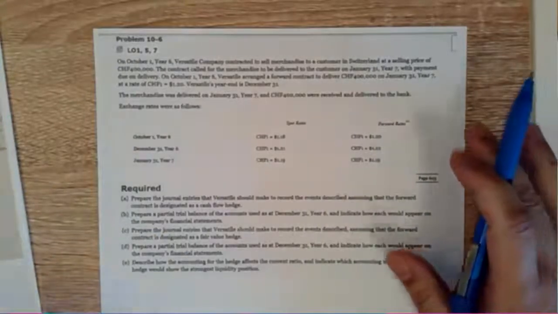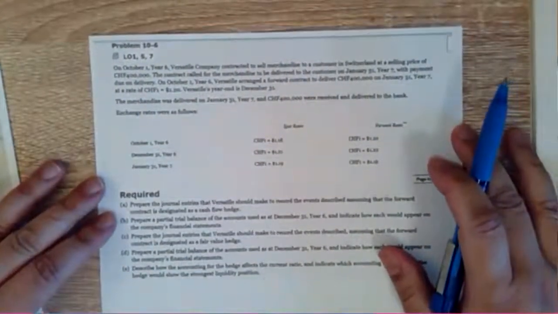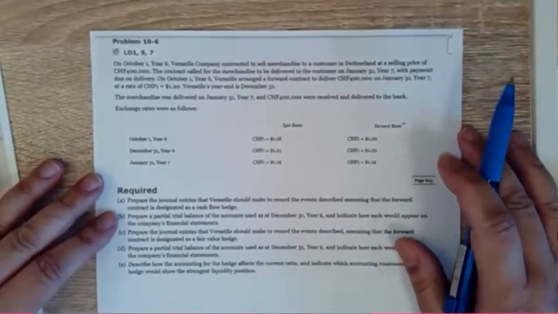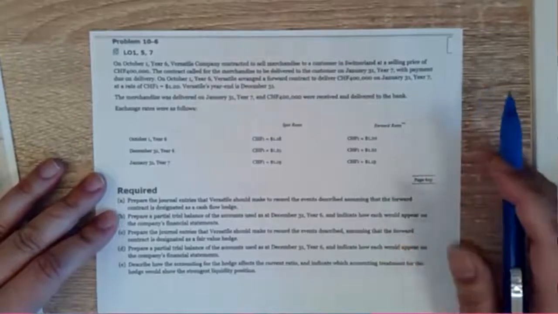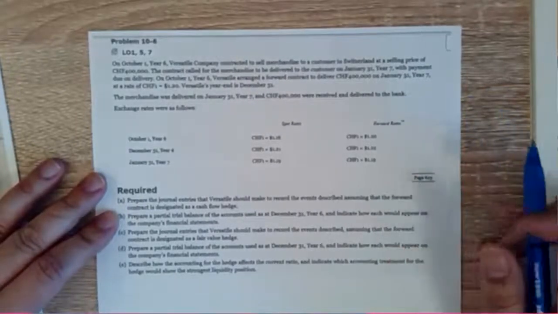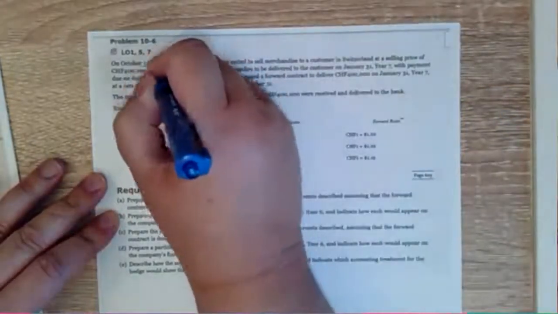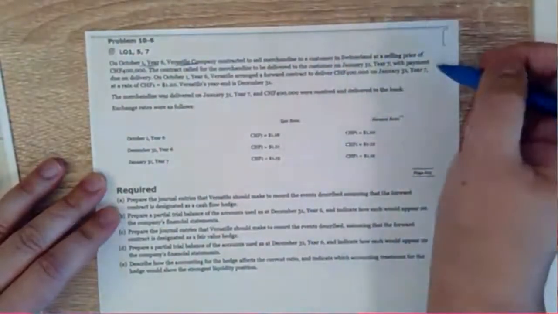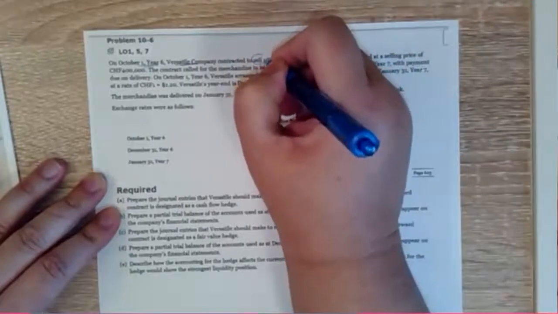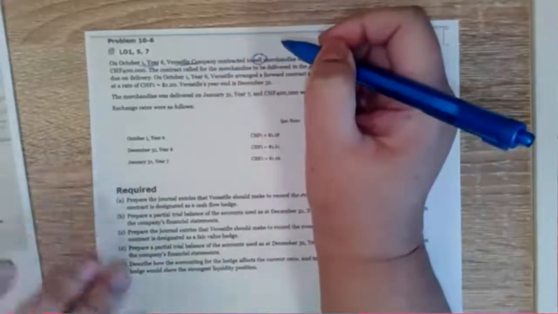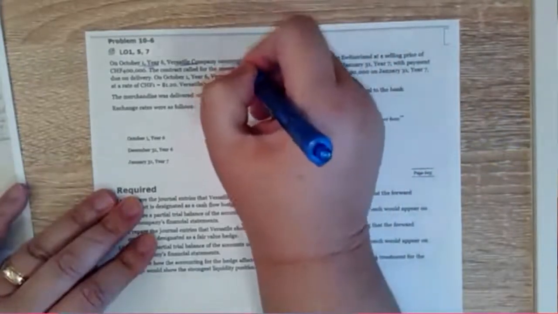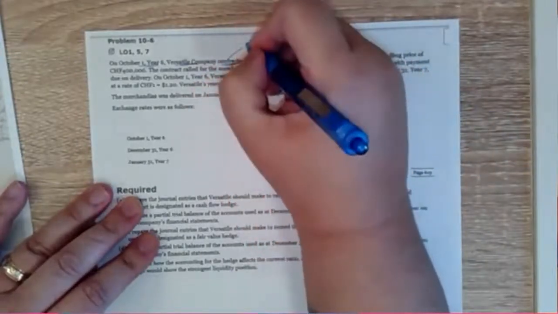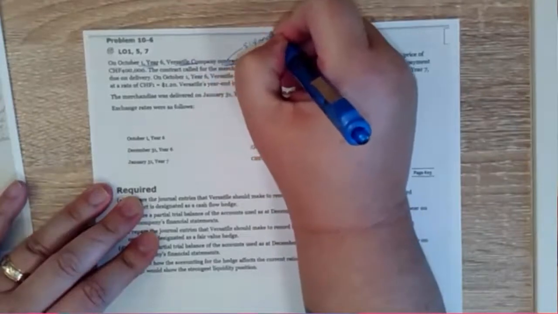To do problem 10.6. Hopefully it will make sense as we go along, not just email me with questions. On October 1st, year 6, Versatile Company contracted to sell merchandise to a company in Switzerland. Now, notice it didn't say they sold. They contracted, which means they signed a contract.